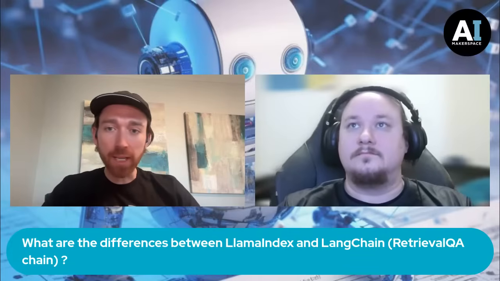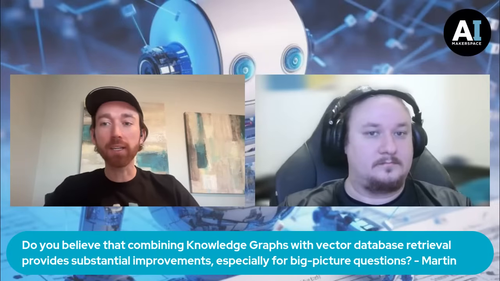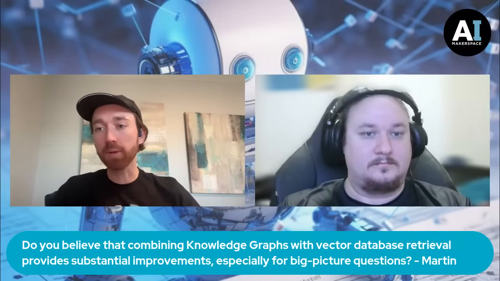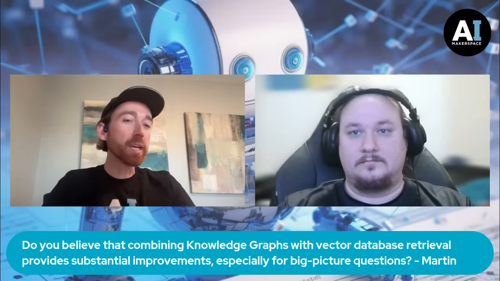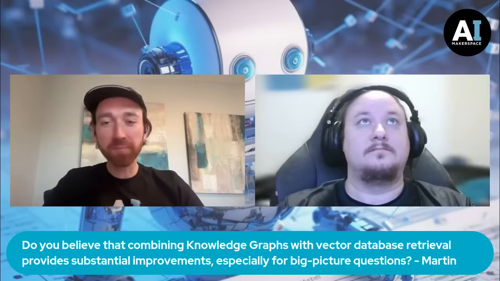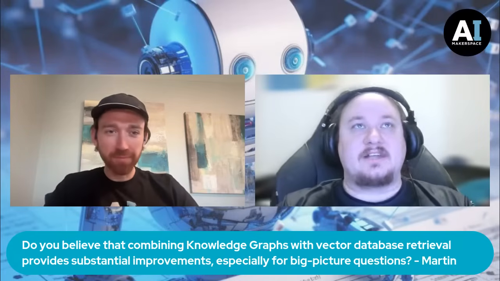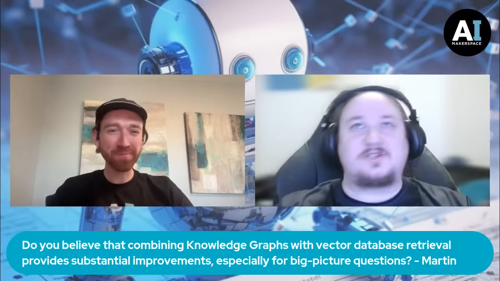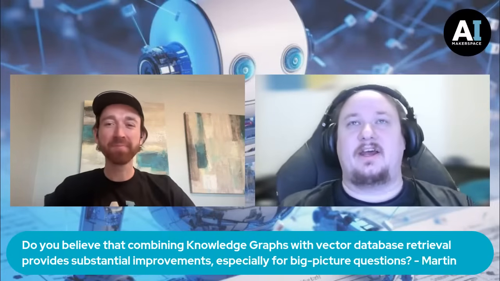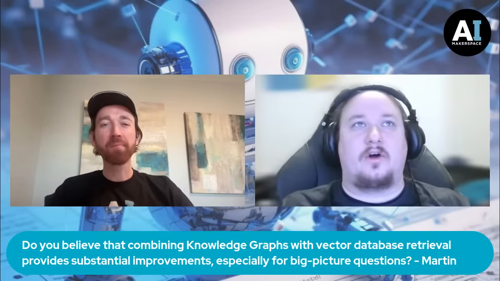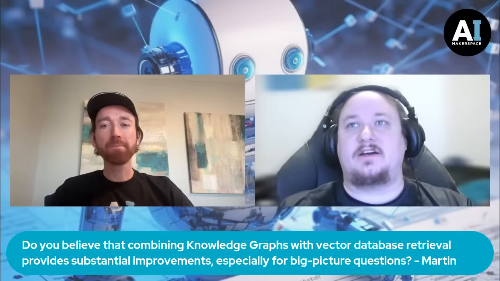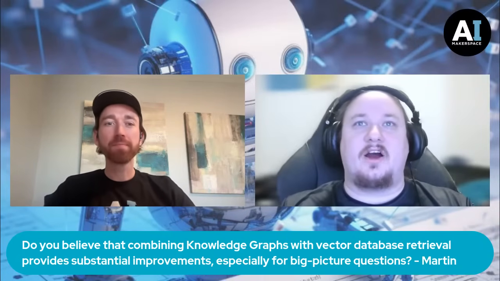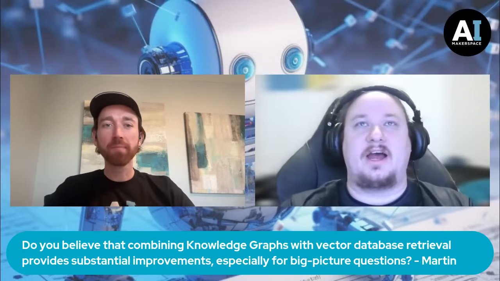So Martin asks, do you believe that combining knowledge graphs with vector database retrieval provides substantial improvements, especially for big picture questions? Yes. Knowledge graphs are a very rich way to store information, and with tools to navigate or traverse those graphs, they are very good at those things.